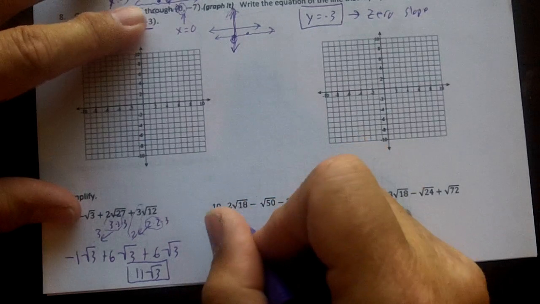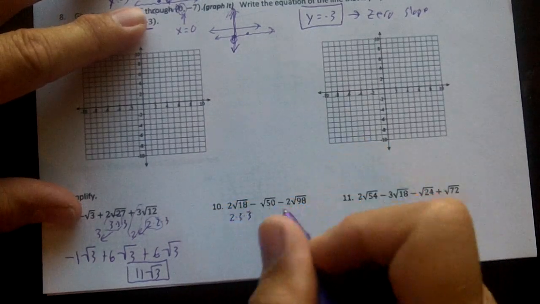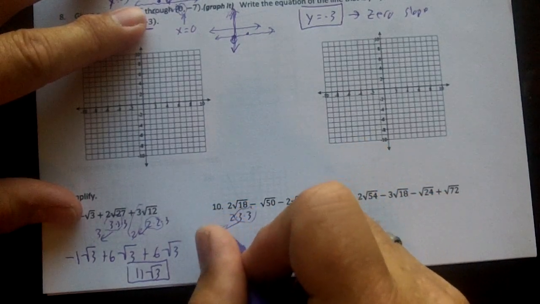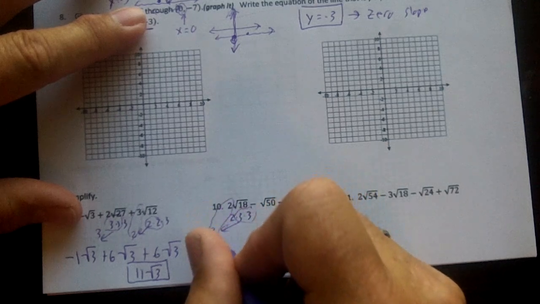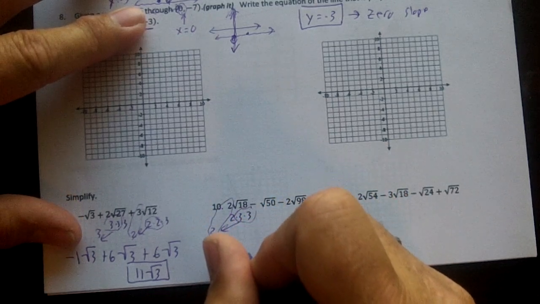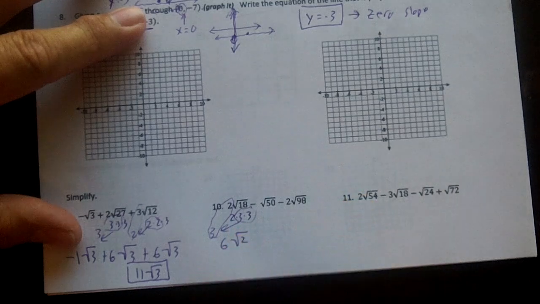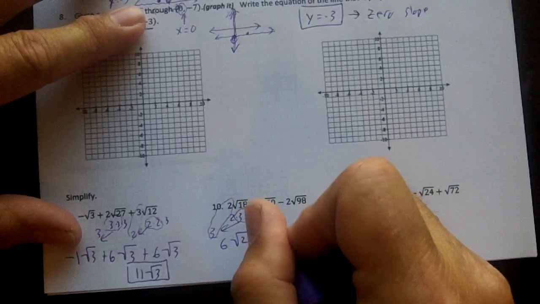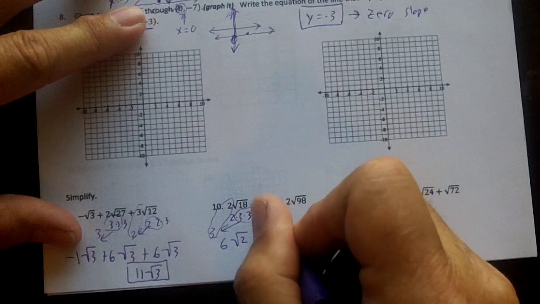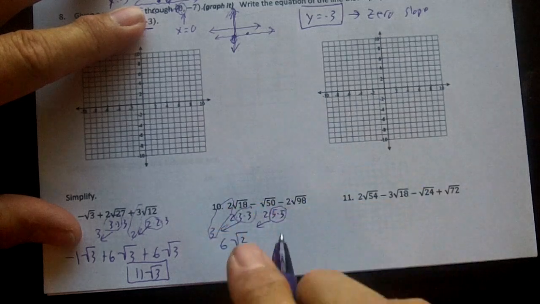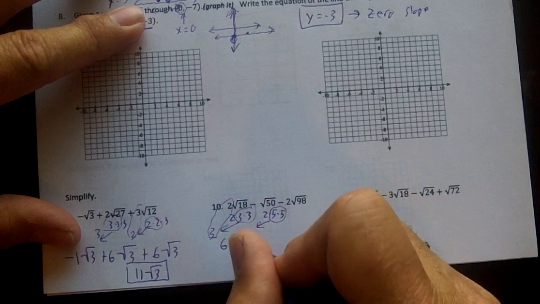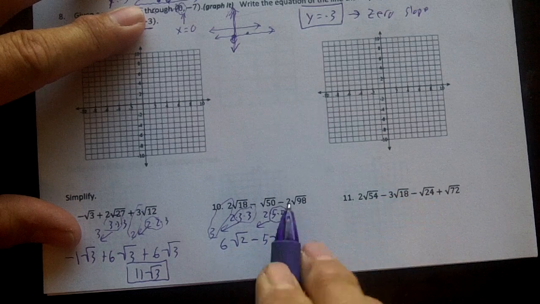Okay, right here, 18 is 2 times 3 times 3. I could pull a 3 out, and I'm going to multiply these, right? So 3 times 2 is 6, and I have a square root of 2 inside. This is going to turn into 2 times 5 times 5. I could pull a 5 out, but it's going to be negative, right? So minus 5 square root of 2.